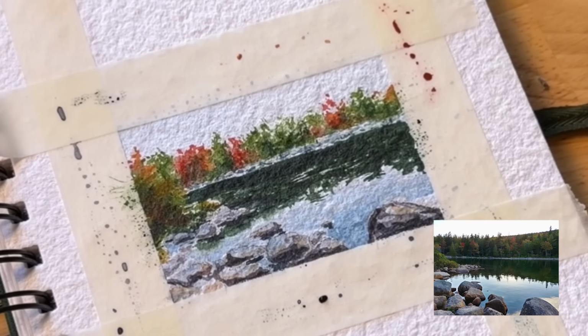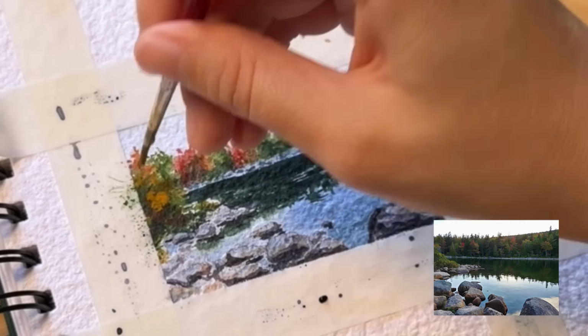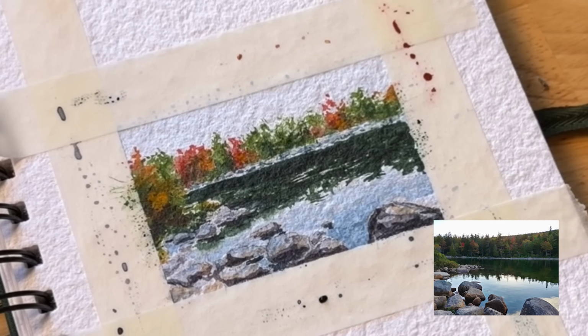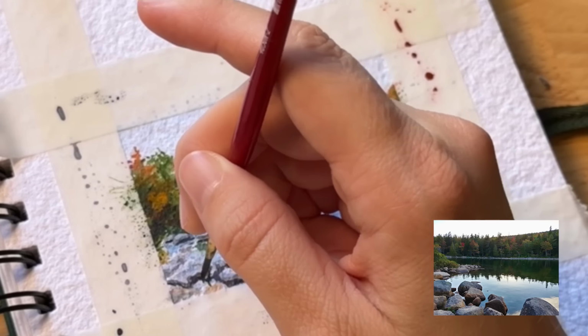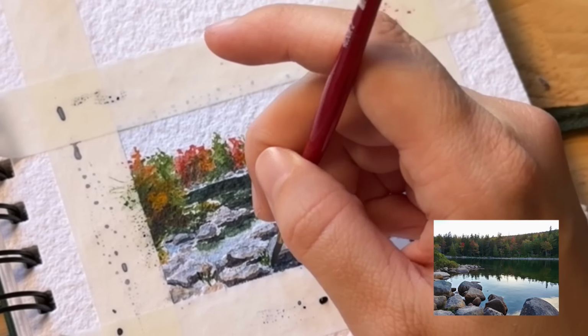And remember, this is a teeny painting. These trees are in the distance. We don't need them to look perfect. It's going to be a better painting if we intentionally simplify, right? Especially in the background. We want the most detail along the rocks along the bottom.